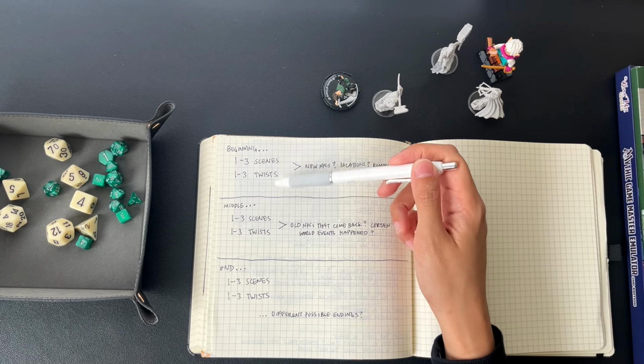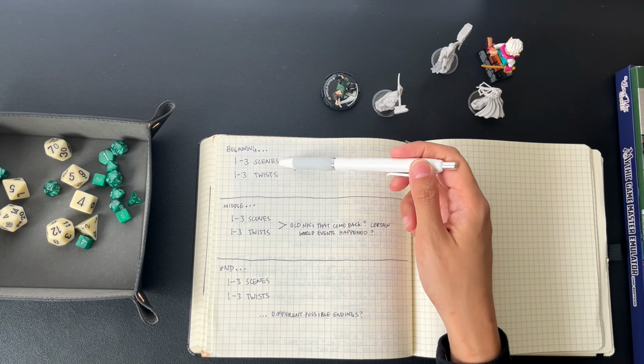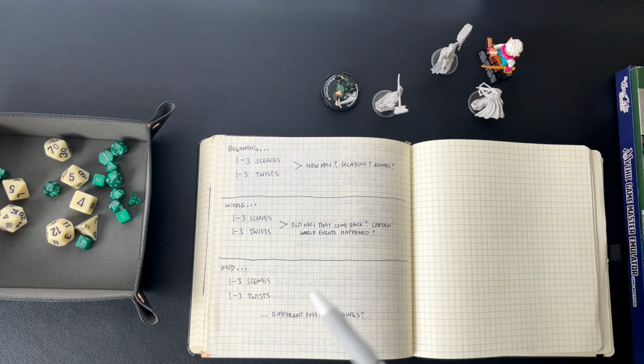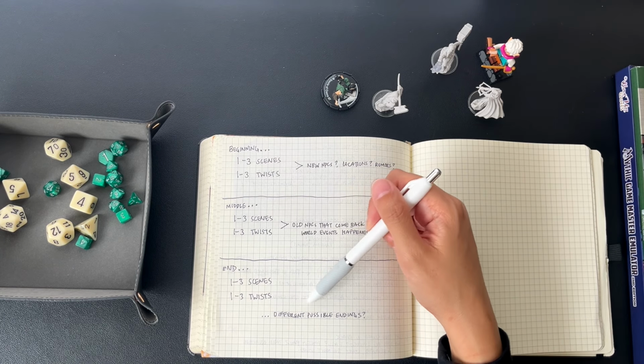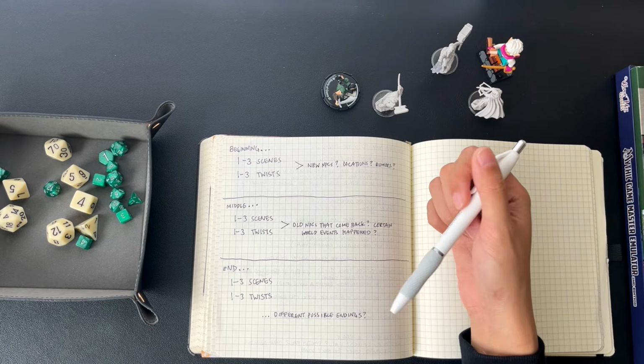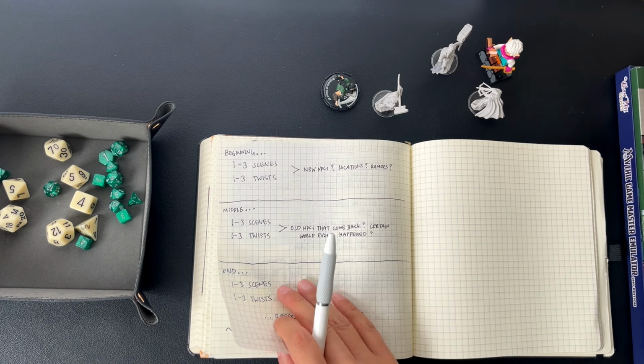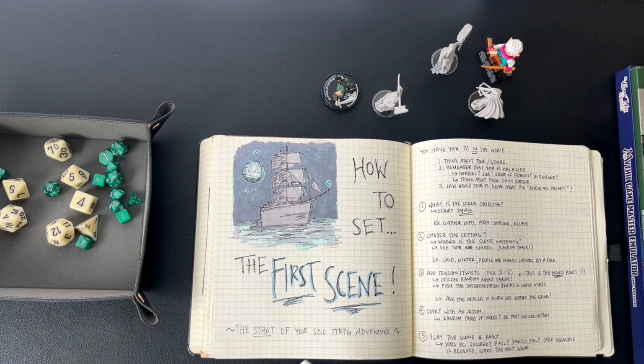And so for each part, I had a couple of scenes and a couple of twists in the beginning, the middle, and the end. Or depending on how certain scenes played out, that would give different possible endings. So you can totally go like that, or you can just set the scene as you go and play the campaign.